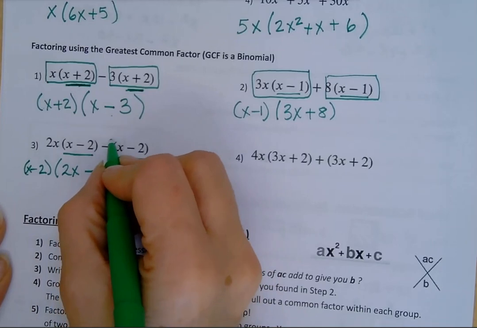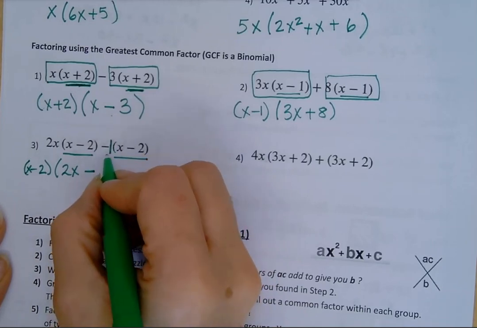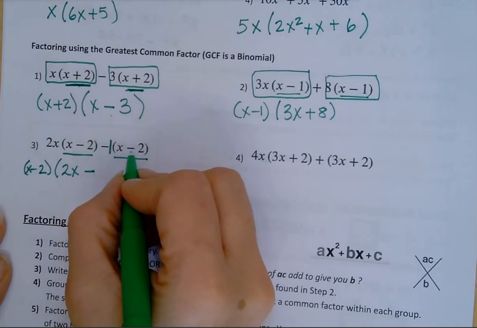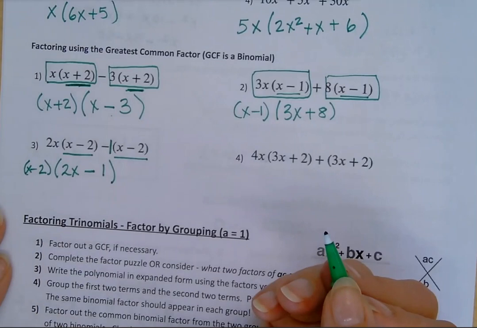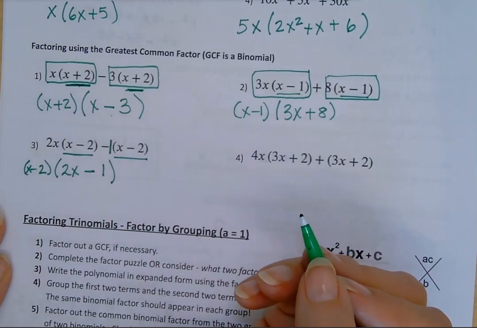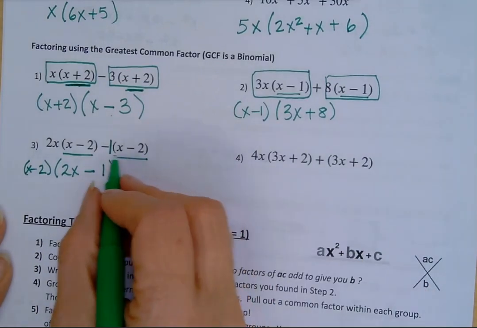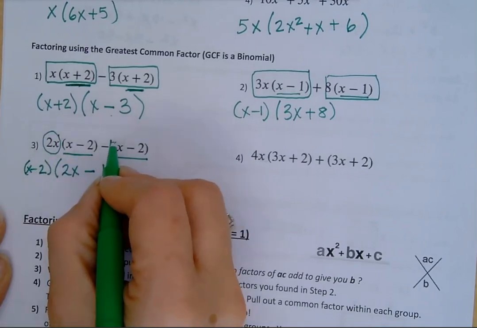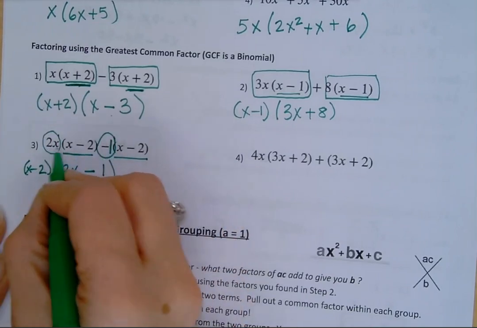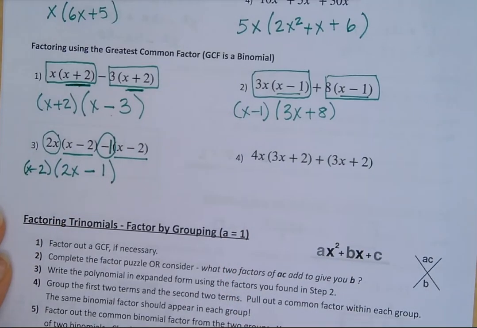Oh, wait, I know there's a 1, right? It's a 1 times x minus 2. So 1 times x minus 2 divided by x minus 2 is just 1. Okay, so I pulled x minus 2 out, and I was left with 2x, and really negative 1 there, right? So 2x minus 1 was what I was left with.